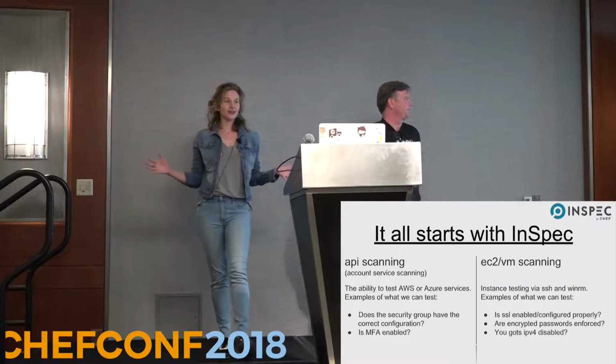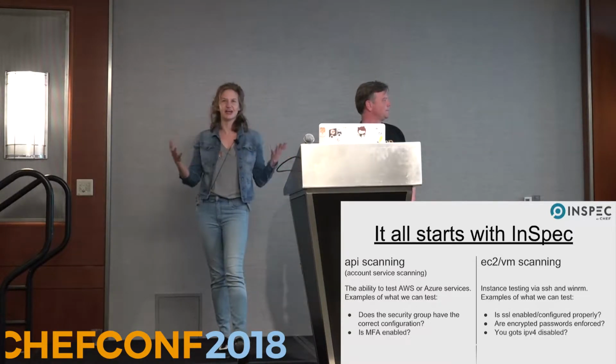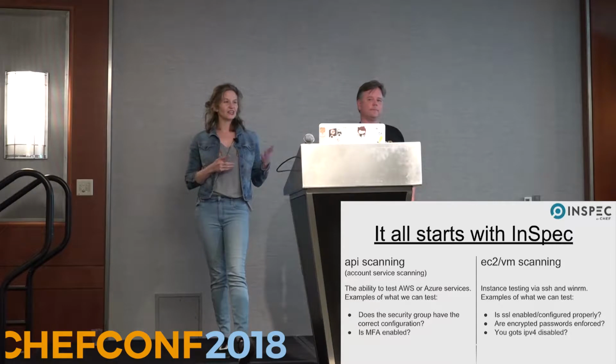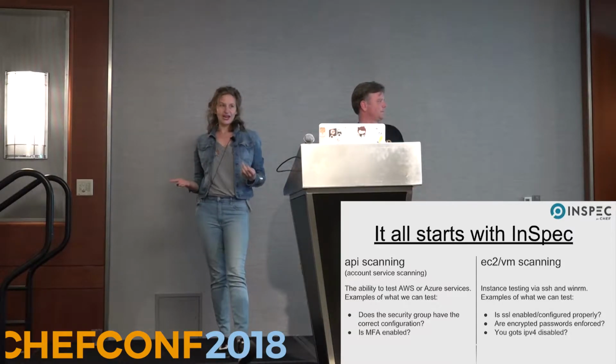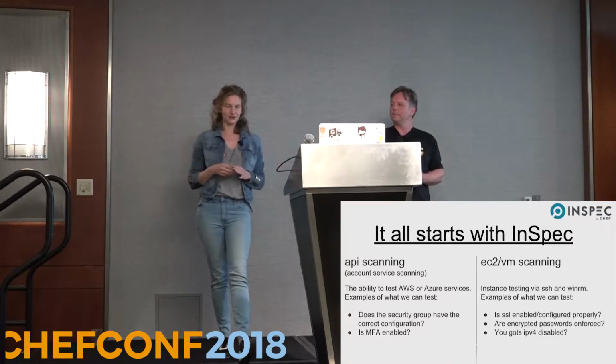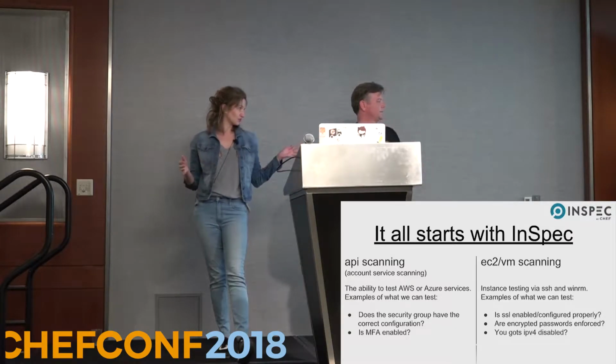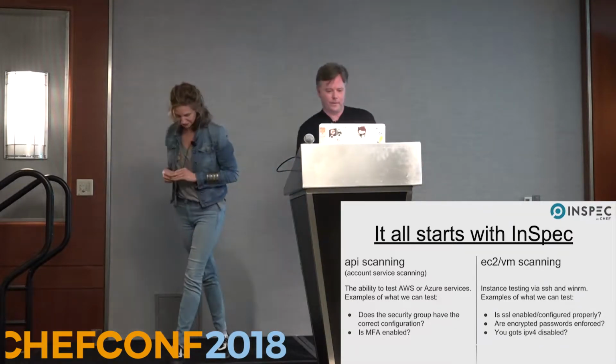With InSpec 2, we introduced some new functionality where we can now do what we call, in the Automate UI, API scanning. It's account service scanning. It's scanning your AWS and Azure services. We also still have that traditional EC2 and VM scanning, that's the SSH and WinRM scanning that we've always had. So what does that mean? Rick's going to walk you through some of those examples now.